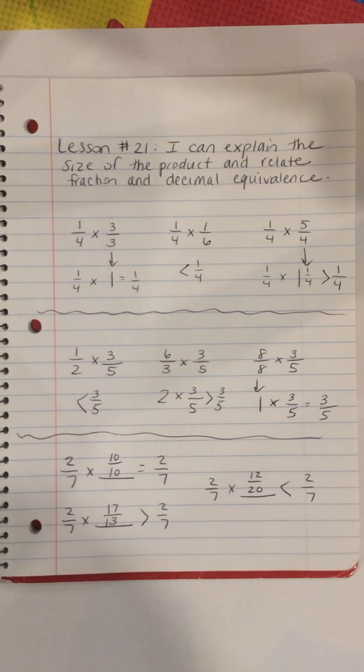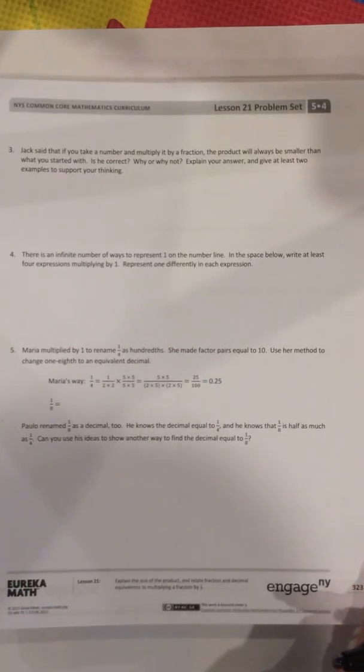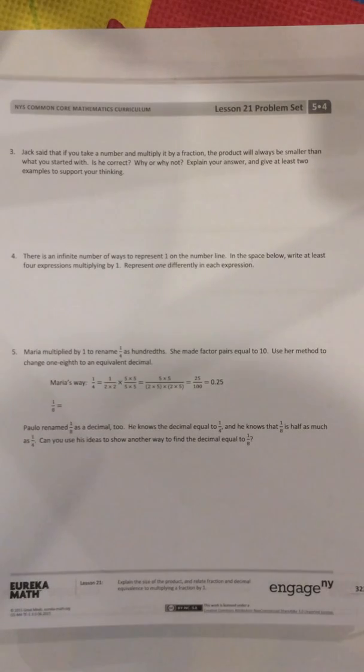Okay. So right now, open up your problem set to page 323. We're going to skip the front. That's part of what we're going to come back to tomorrow. And let's look at number 3. Jack said that if you take a number and multiply it by a fraction, the product will always be smaller than what you started with. Is he correct? Why or why not? Explain your answer and give at least 2 examples to support your thinking.